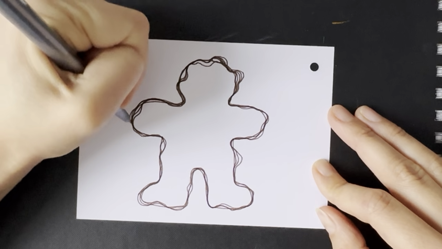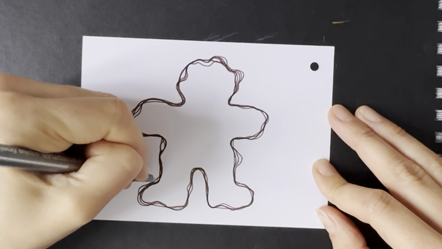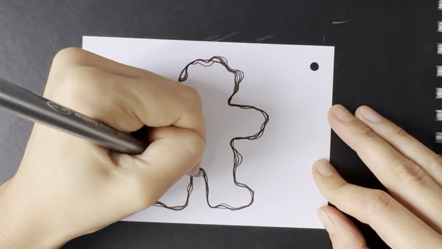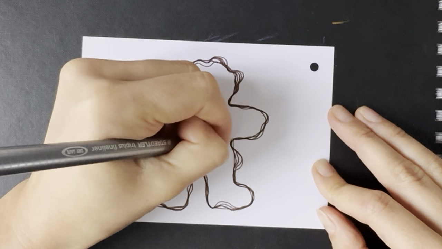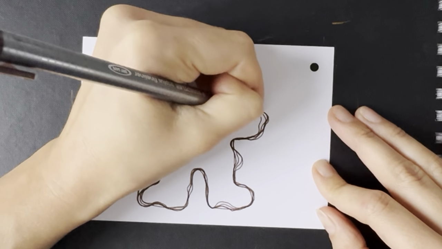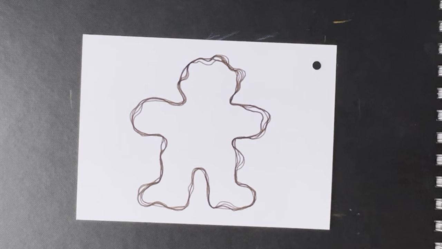And there is a story attached to the gingerbread man because he was made by a human and then he ran away. If you follow the journey of the gingerbread man, you will find that he's been meeting different characters, different animals, and he was a little bit, what's the word I'm looking for? A little bit cocky.